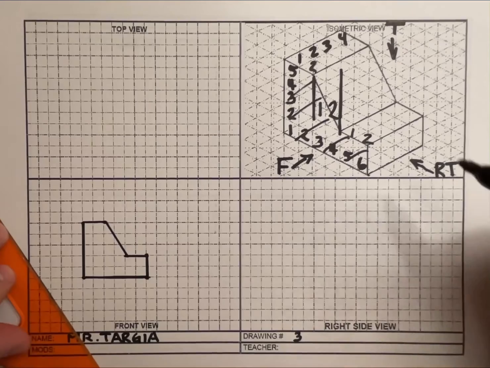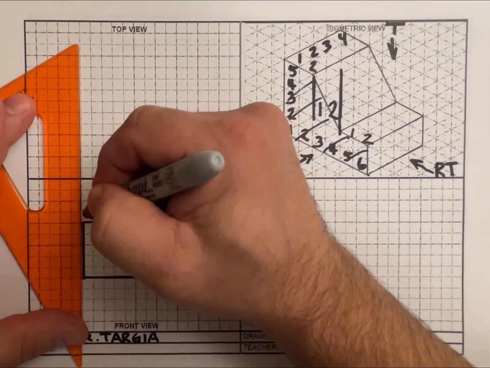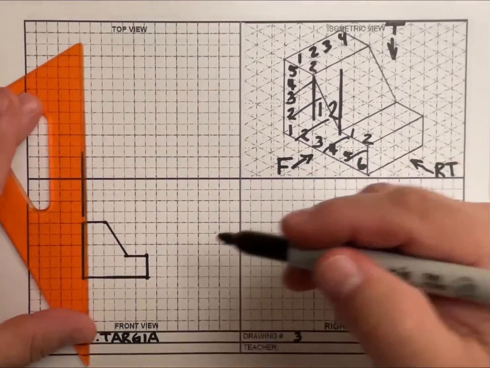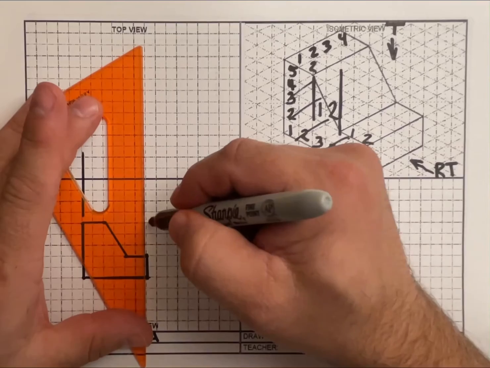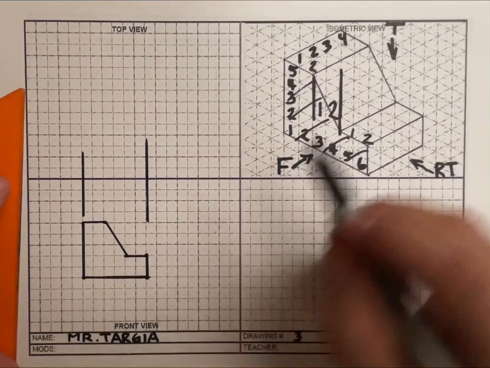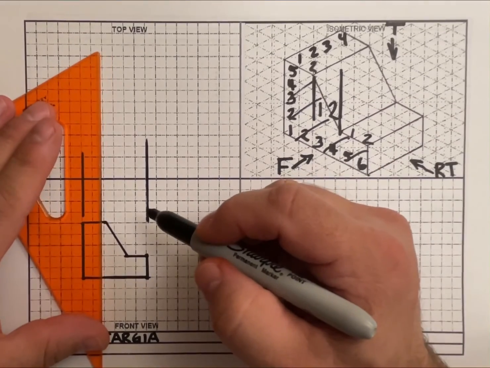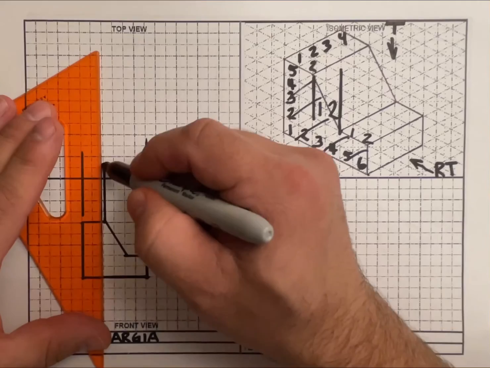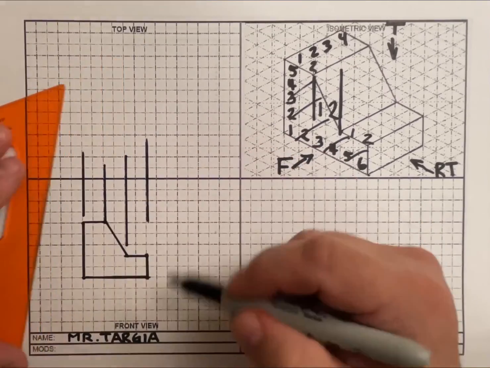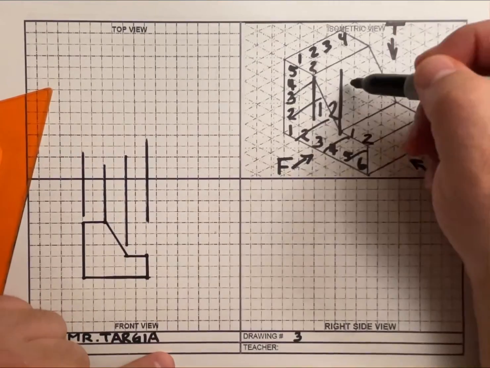The next thing to do is take my projection lines and project up the left side of this object from the front to the top view. I'm also going to project up the right side of this object. And I also want to know where these points are right here. So I'm also going to project this up, and I'm going to project here as well. Okay, so these projections are going to show me a lot. They're going to show me what this is going to look like.